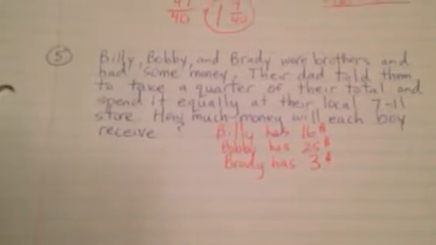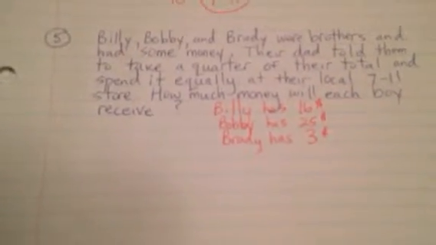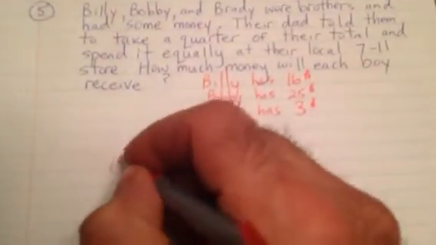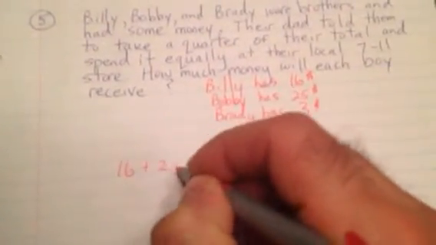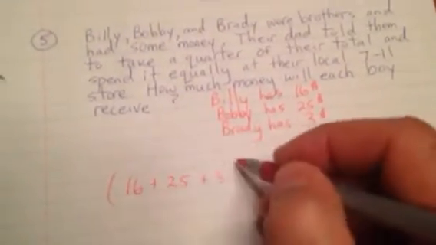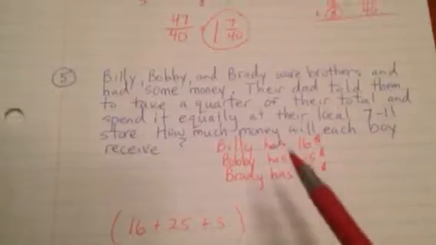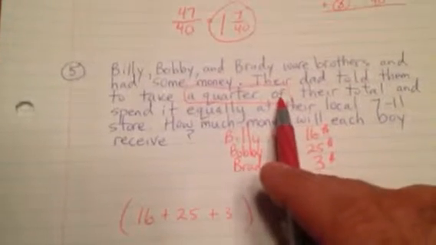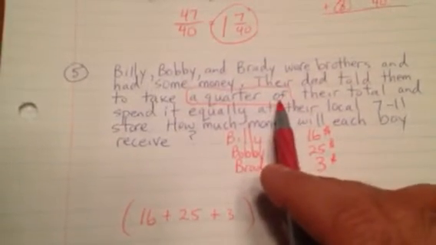So to write the sentence, which is always what you have to do when you're doing order of operations, obviously we have to add these up first. So 16 plus 25 plus 3. We have to place that in brackets because Dad says take a quarter of their total. Now in school we learned that a quarter of a number means multiply when you see the word of.